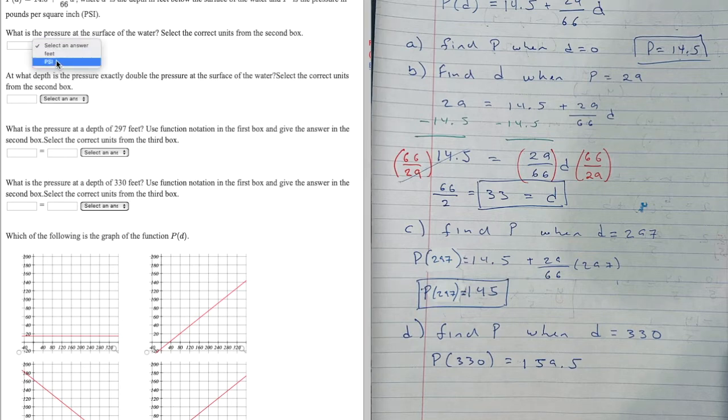And so if we're looking at depth, it's going to be feet. If we're looking at what we're finding, pressure, it's going to be PSI, or pounds per square inch. And that is to keep you cognizant of which piece it is that you're solving for. We're solving for the output or the input.